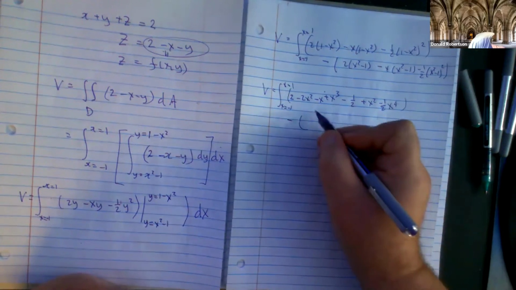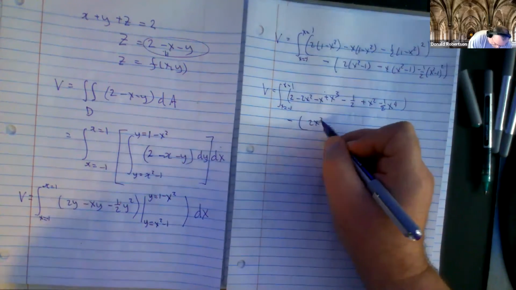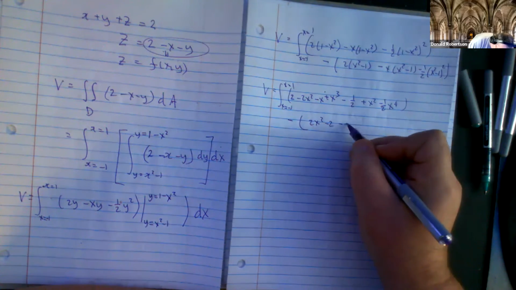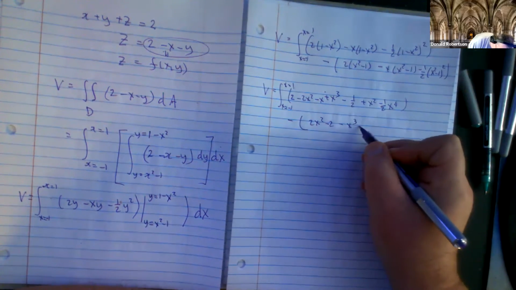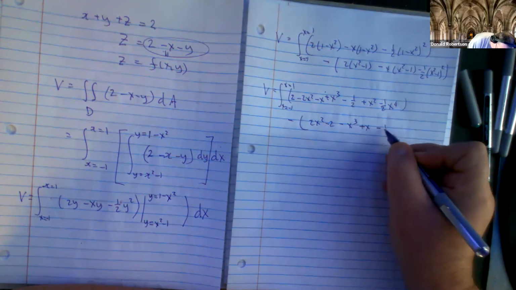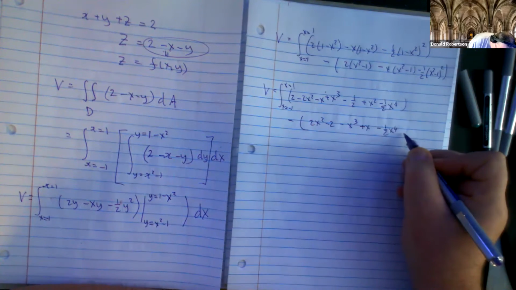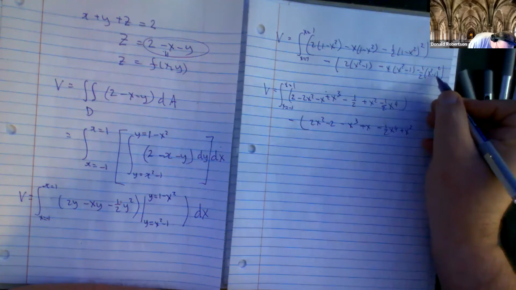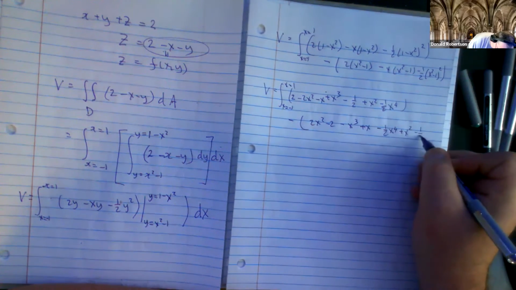Subtract 2x squared, take away 2, take away an x cubed, add an x, take away 1/2 x to the 4, negative 2x squared with a negative gives me plus an x squared, and 1 take away that gets me 1/2.